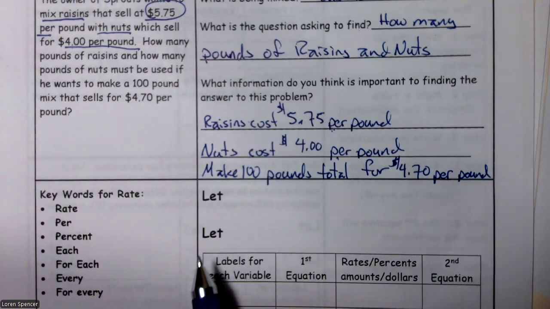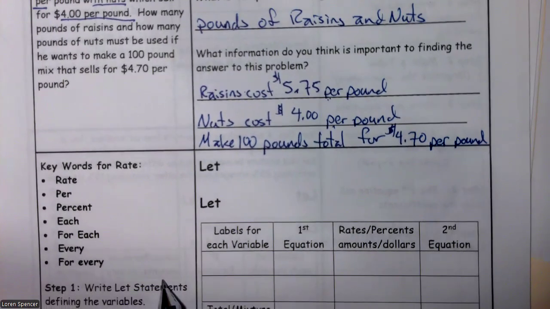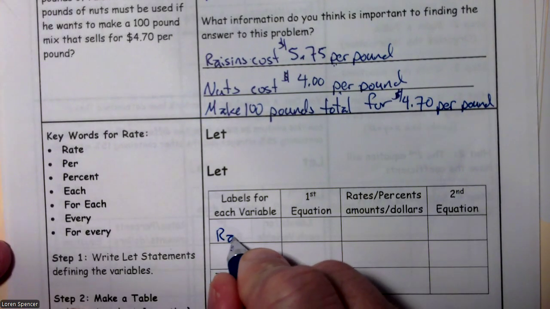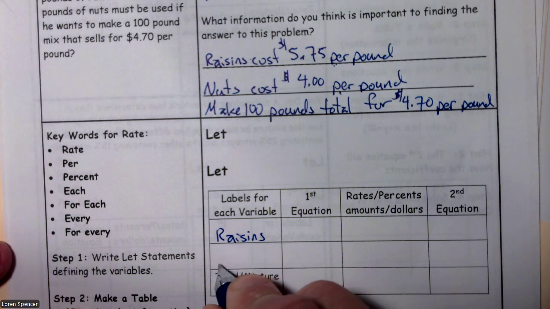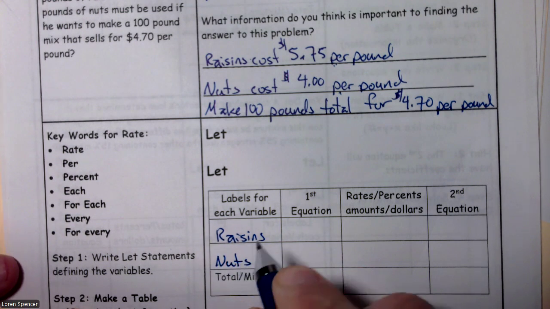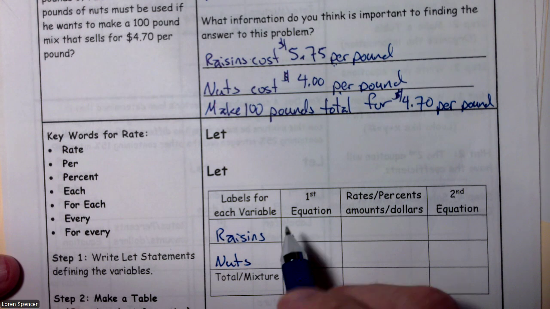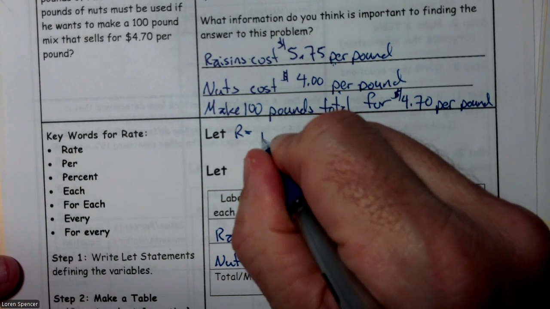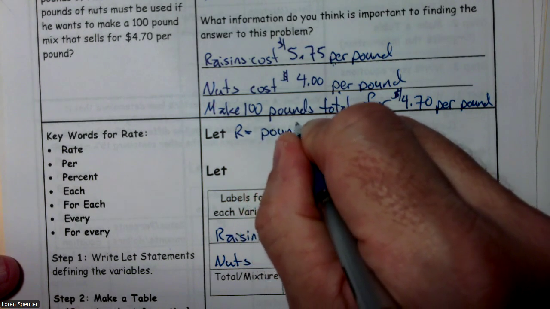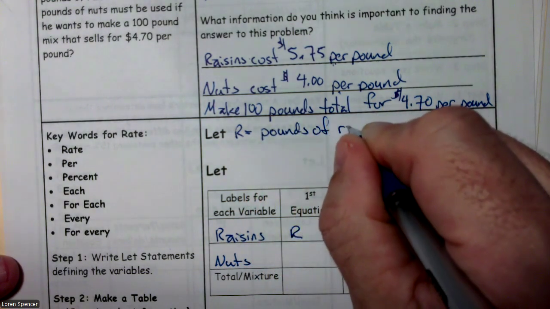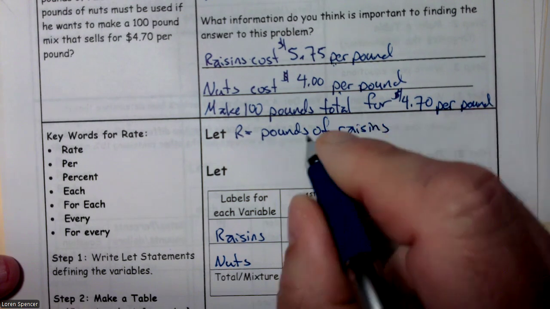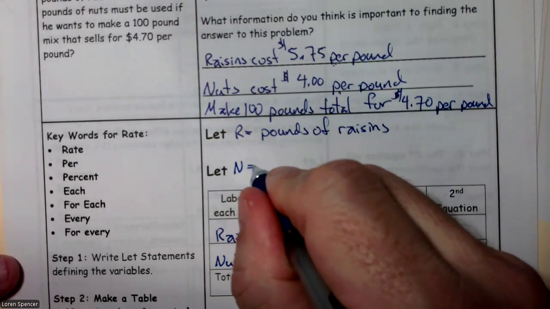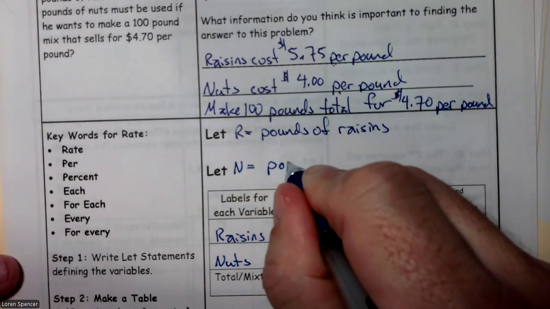And the very first thing we need to do is write our let statements. Well, what are we mixing? We're going to mix raisins and nuts. Well, I need a variable for raisins. How about R? So let R equal the pounds of raisins. And being creative, we'll use N for nuts. Let N equal the number of pounds of nuts.